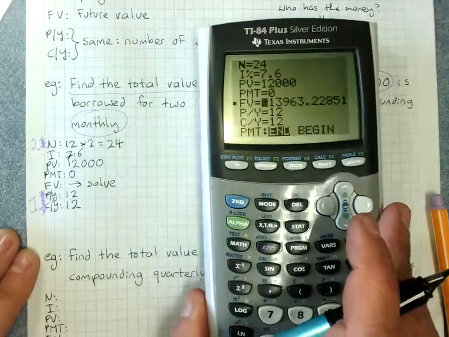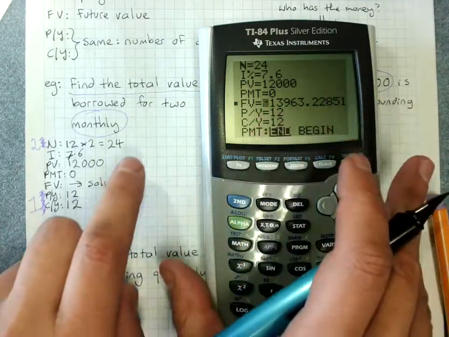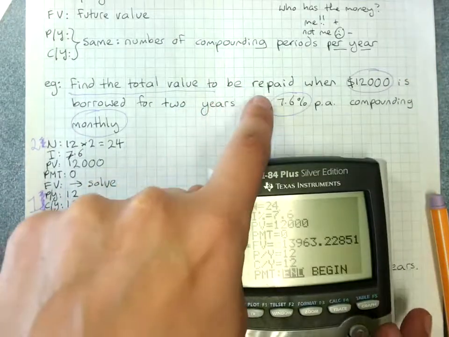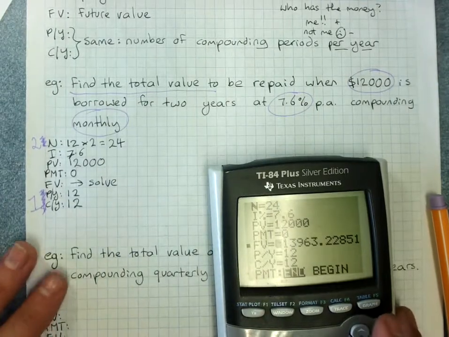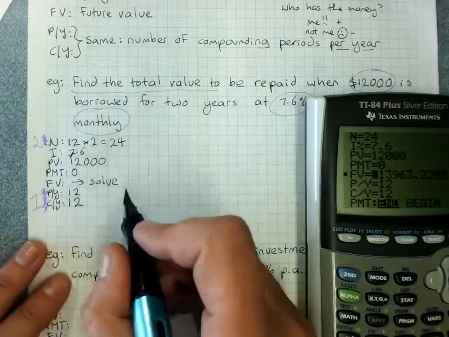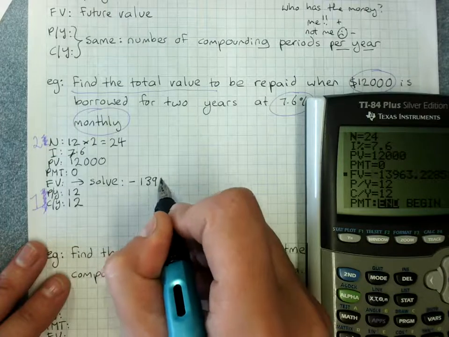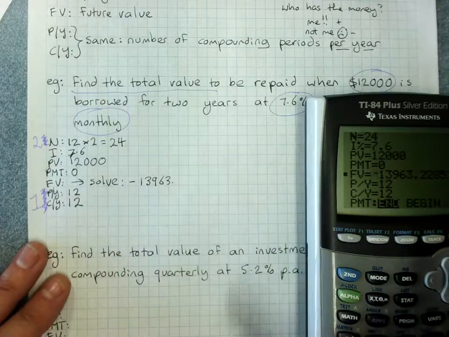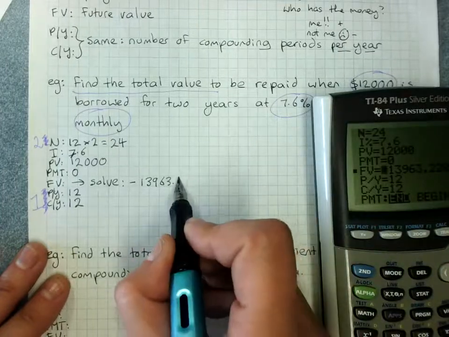It calculates the future value in negative because I have to repay it. So that's a negative thing for me. I have to repay 13,963. We write that in, negative 13963. It's money, so we go to 2 decimal places, 0.23.